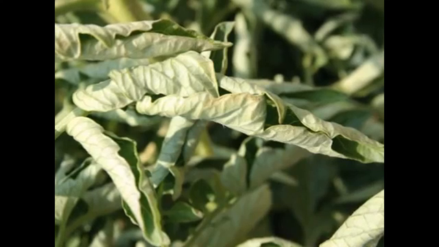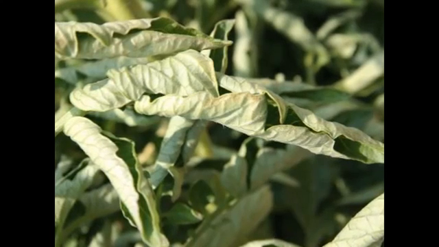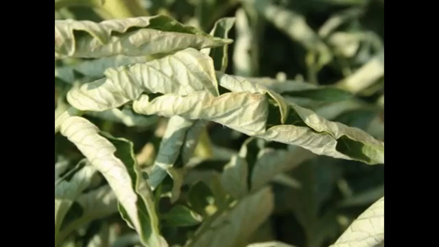The nodes and internodes are significantly reduced in size. The infected plants look pale and produce more lateral branches, giving a bushy appearance. The infected plants remain stunted. Next is the pathogen. The virus particles are 80 nanometer in diameter. Next is the mode of spread and survival.